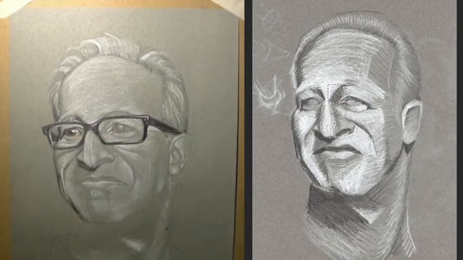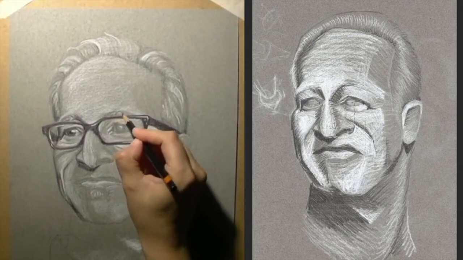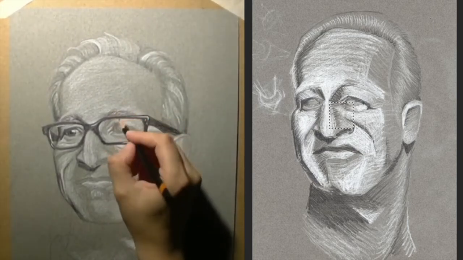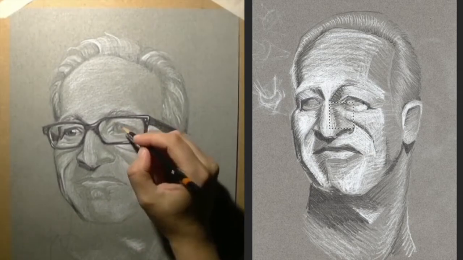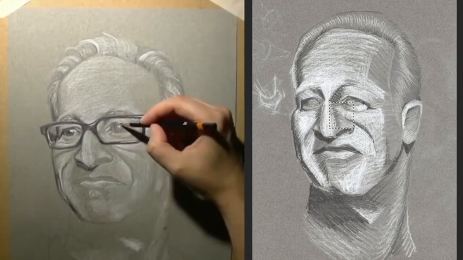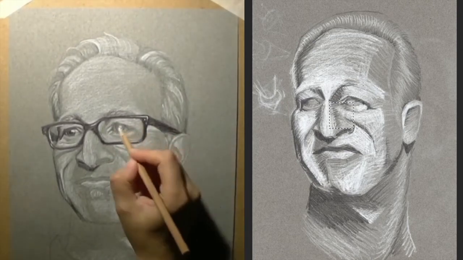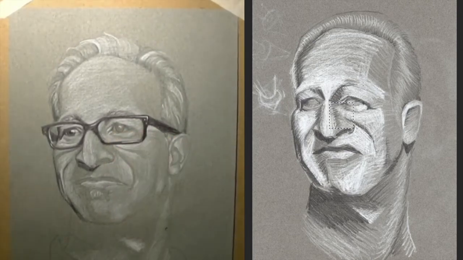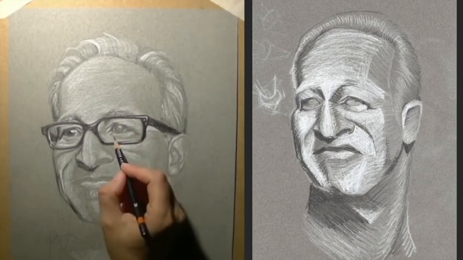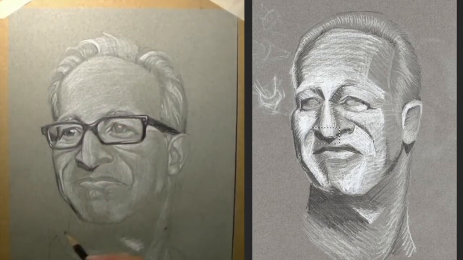This is darker, and this plane is going a little bit outward, so it picks up more light. So with more detail, you're creating more planes, literally chiseling different planes out of the form. Okay, so here we see a casted shadow from the nose.